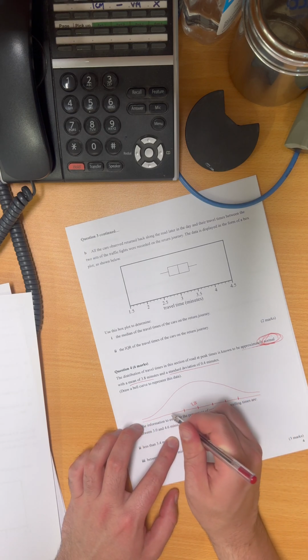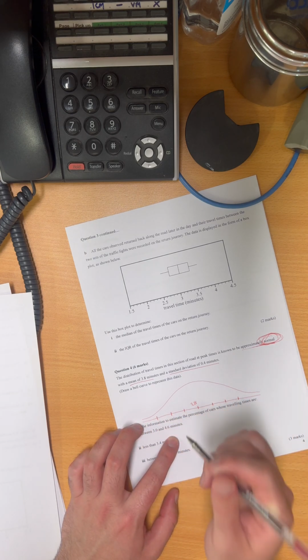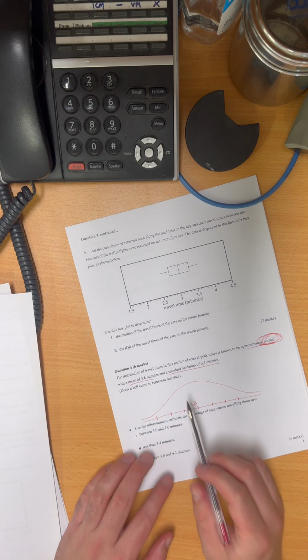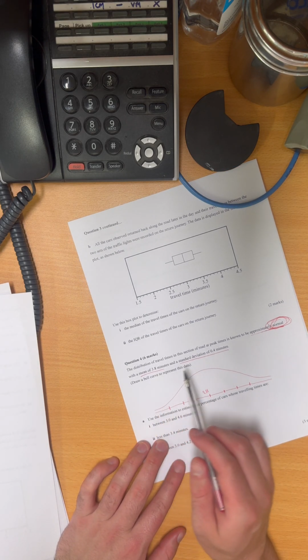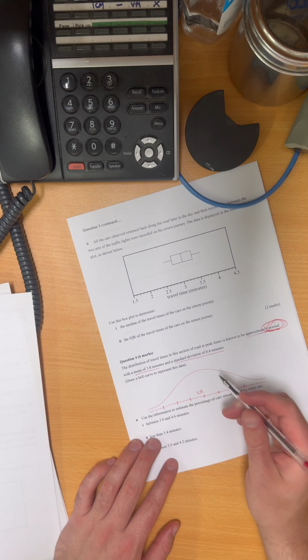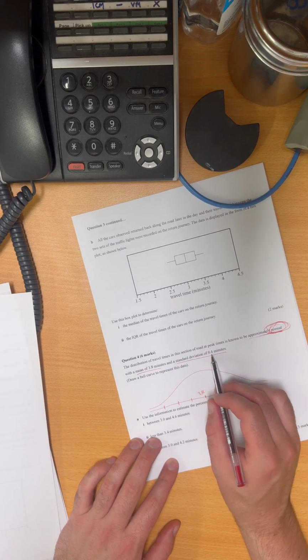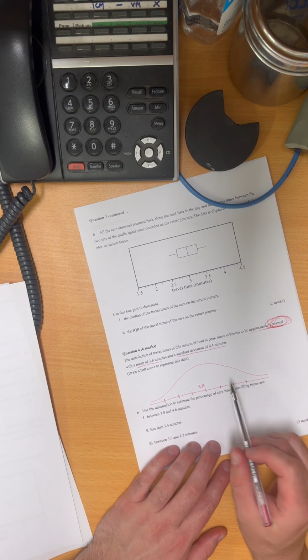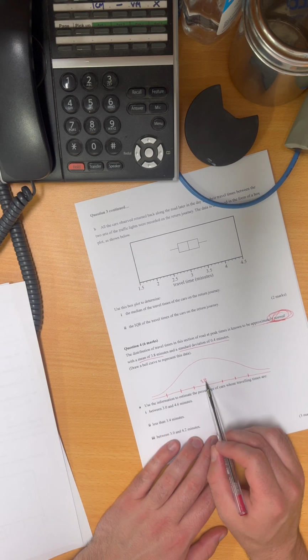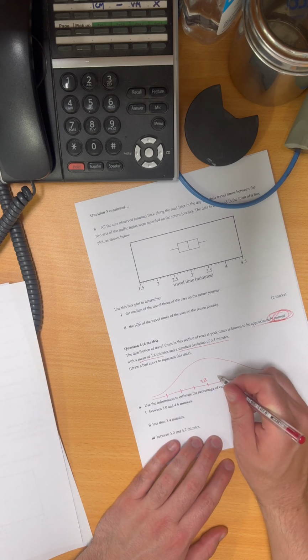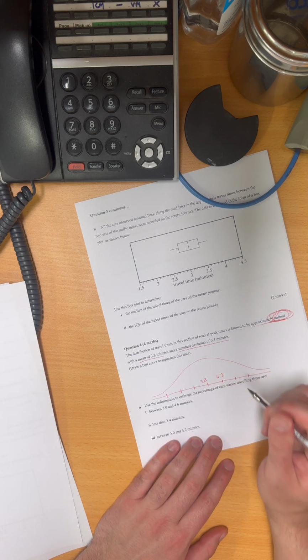So you set up these bell curves the same every time. Regardless of the question, they'll always give you a mean and a standard deviation, and this is how you set it up. So we've got our mean here in the middle at 3.8, and we just count up and down by the standard deviation, 0.4. So my first tick to the right here, 3.8 plus 0.4 is 4.2.